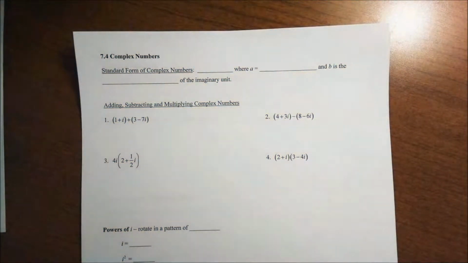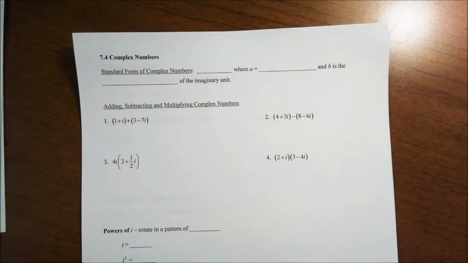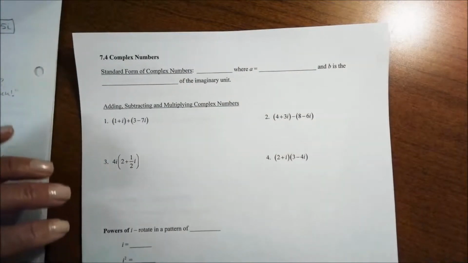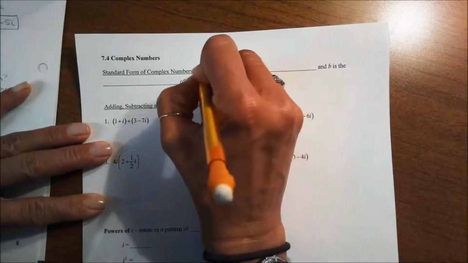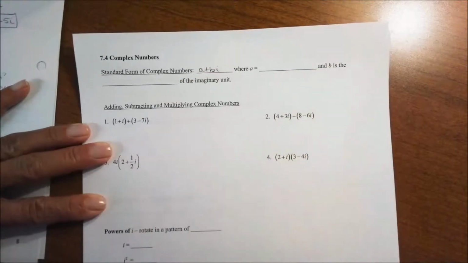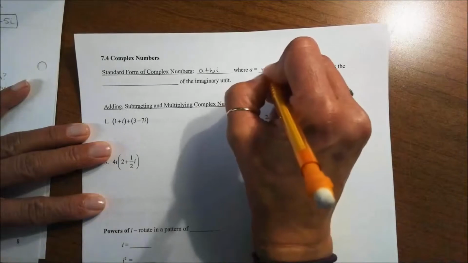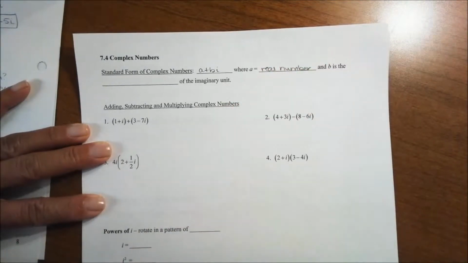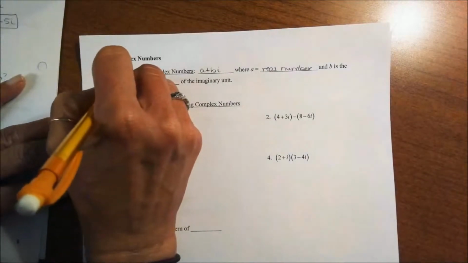Okay, so today we are going to talk about complex numbers, which are essentially imaginary numbers covered in Algebra 2. The standard form of a complex number is a plus bi, where a is your real number and b is the coefficient of the imaginary unit.